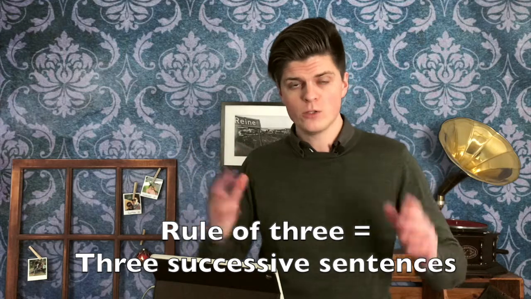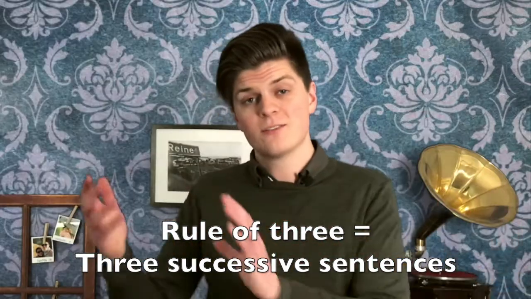This is called the ladder, the staircase, or climax. Because when you are building up your speech like this, in the rule of three, you are using three successive sentences that begin with anaphora or epiphora, and you are going up in your volume. That is building up to a climax or creating a ladder staircase. And what this shows is that you are coming to your point.